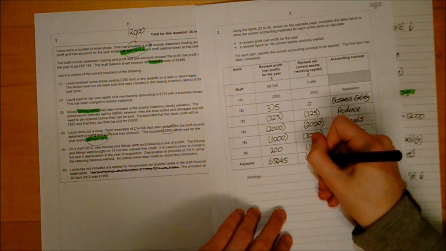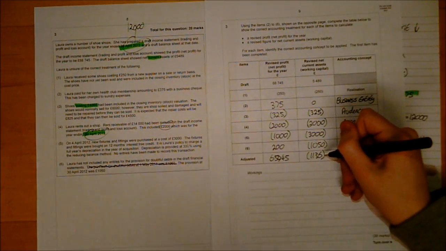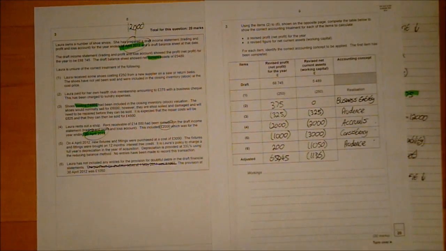Anyway, the total final answer is 65,745, and it's going to be a negative 1,136. We have more current liabilities than current assets, that shows.